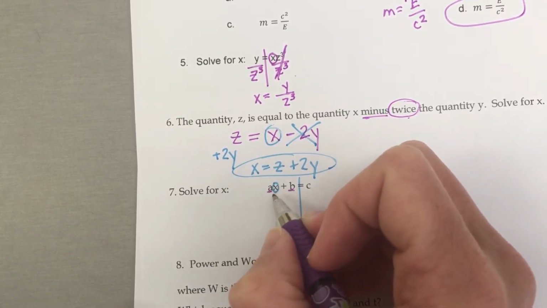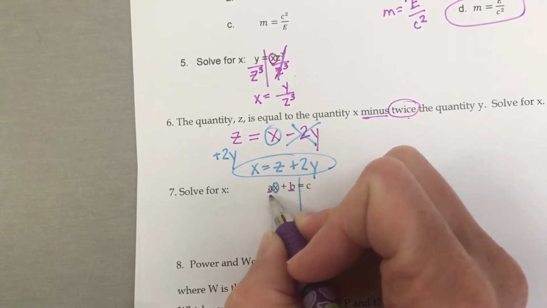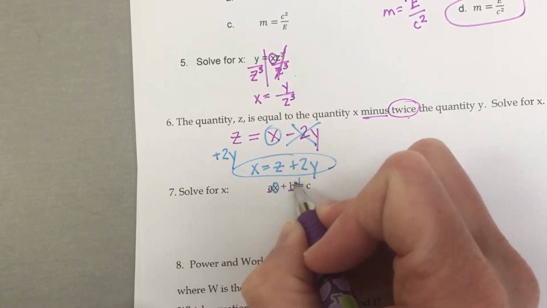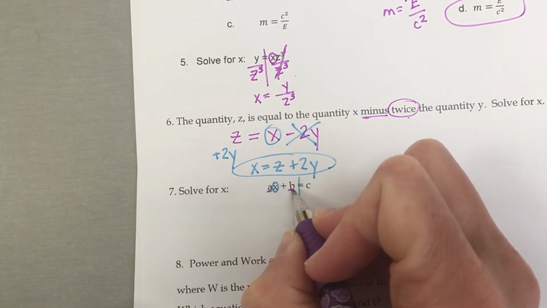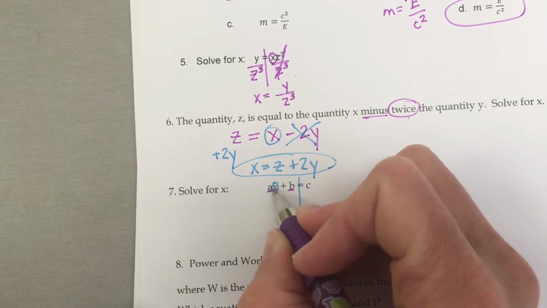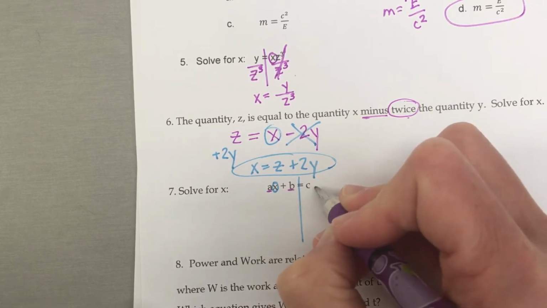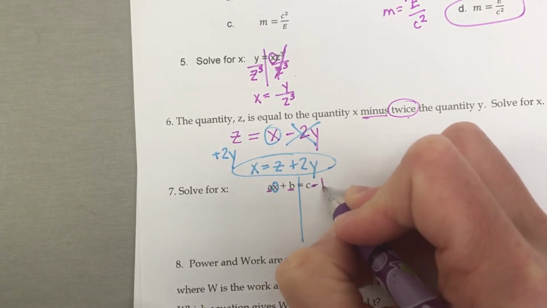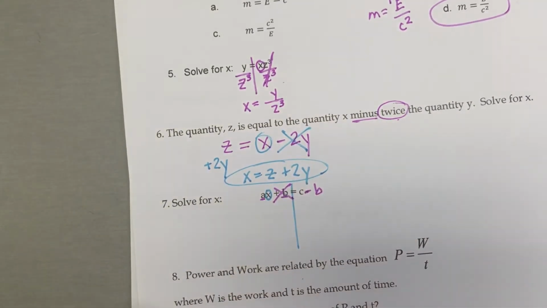If I had to pick somebody to move, I don't want to separate the best friends first. That would be cruel. I want to separate the person who they're just kind of friends with. So I'm going to move the b first, and leave the best friends together for now. I'm going to let them stay together as long as possible. Well, how do you get rid of plus b? You minus b. So I've gotten rid of that.